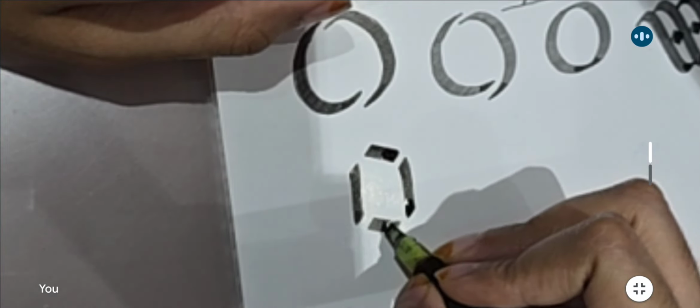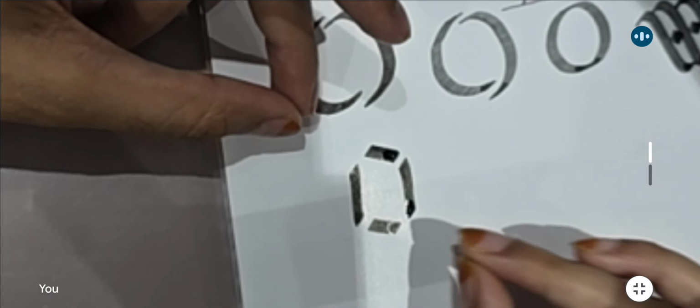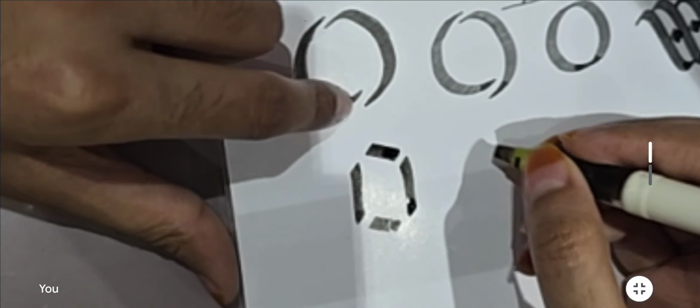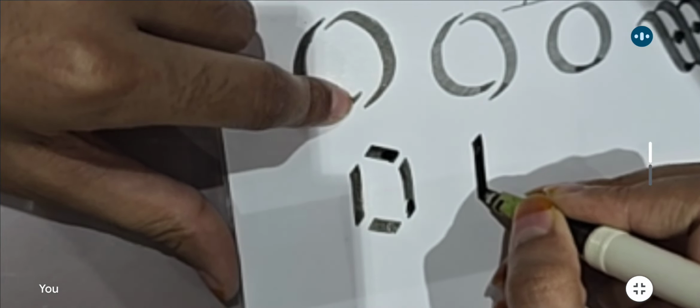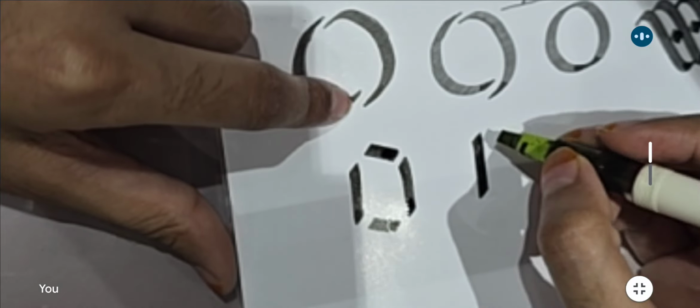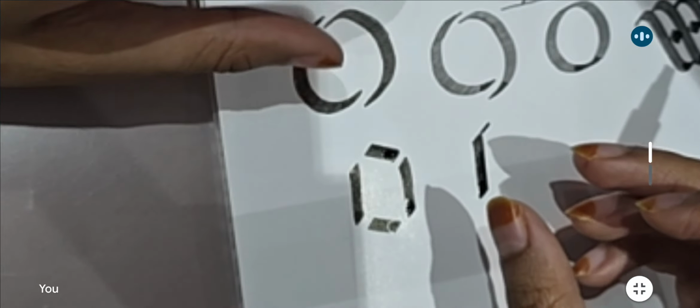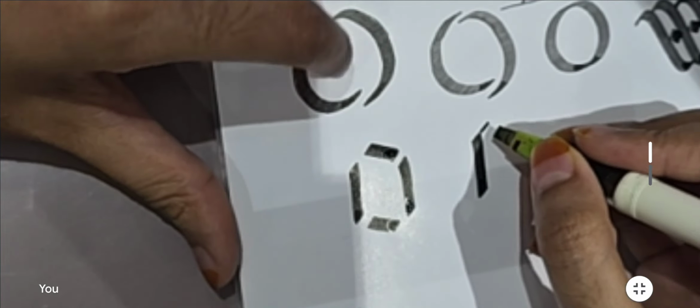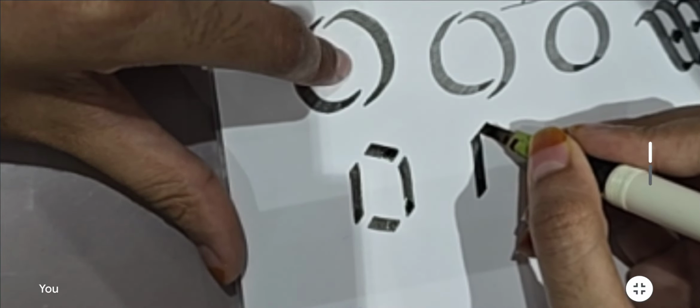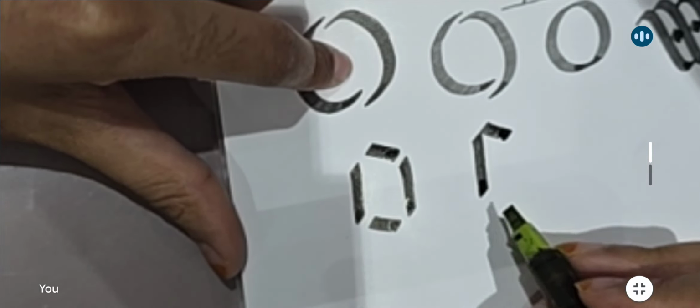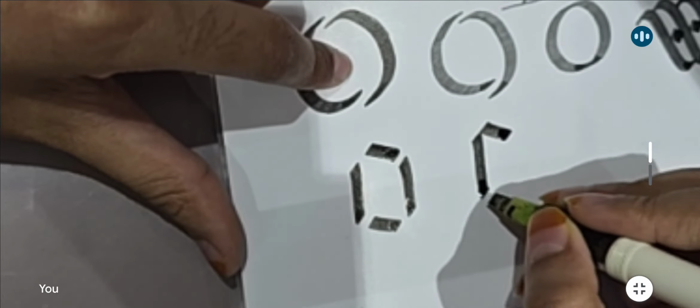Okay, fine. So first, second, third, and fourth. There are four strokes. What you need to do first, you need to combine all of them together. This is my first line which is going straight. Then the second line, this one, I will touch it over here. I will not overlap both the strokes into each other. You need to touch it, only touch. And then like this.